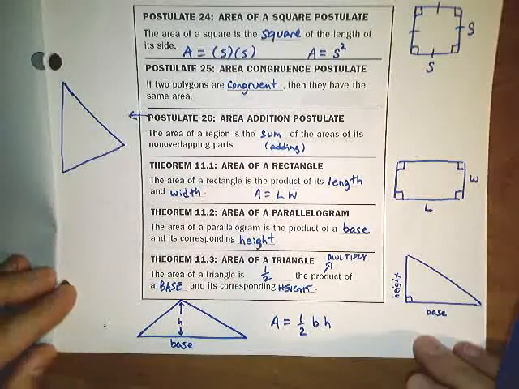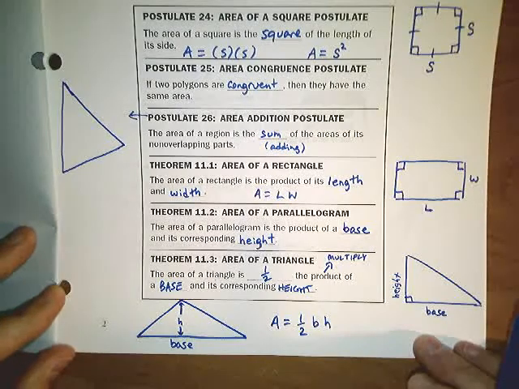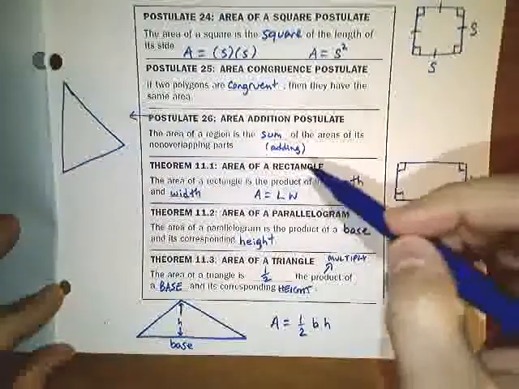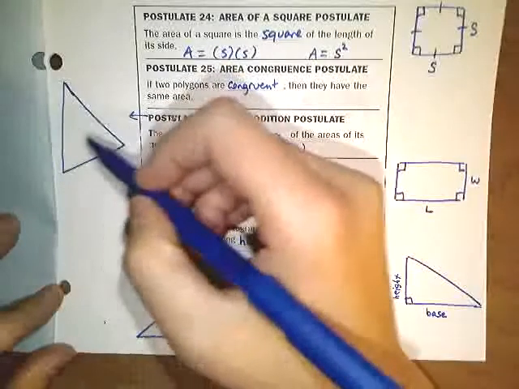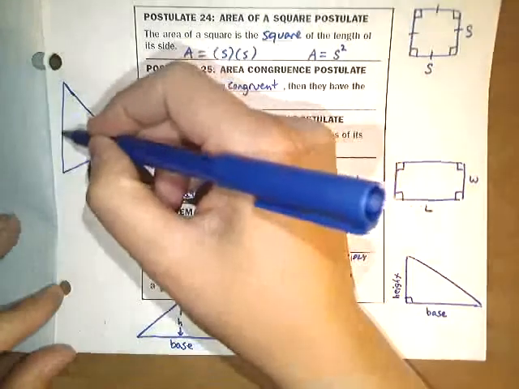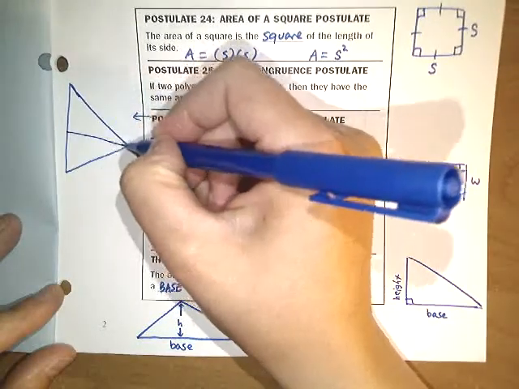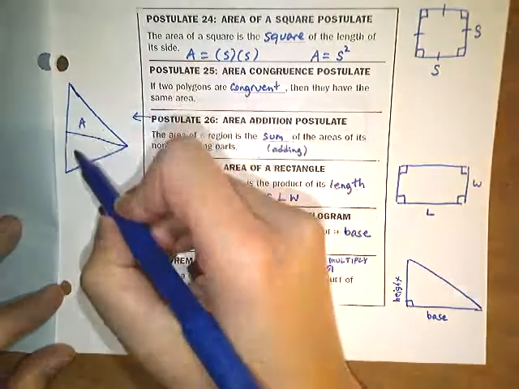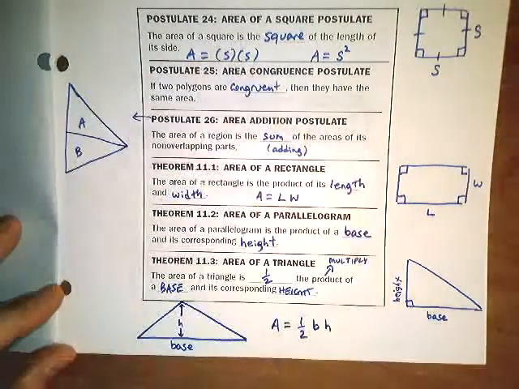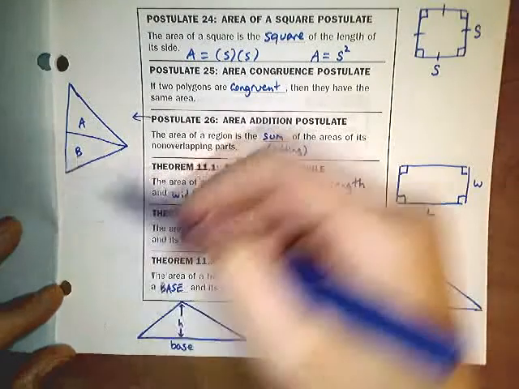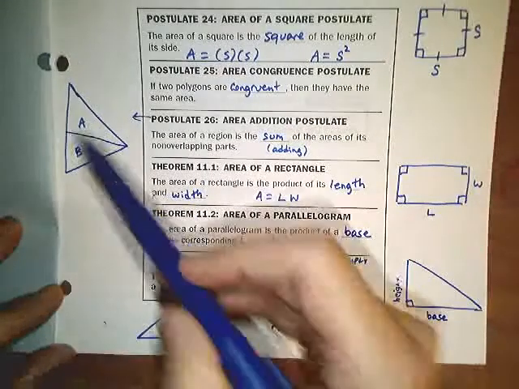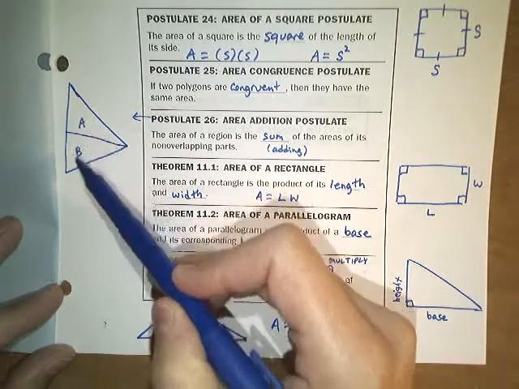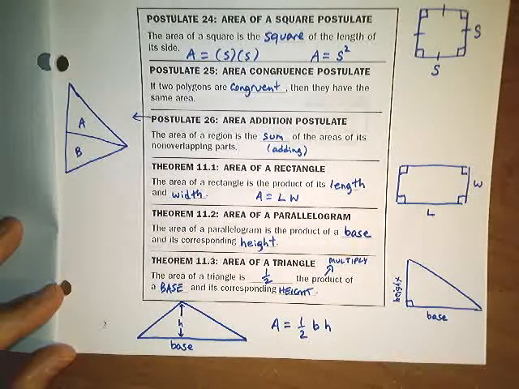Okay, so I'm just going to draw a triangle. That's my region. It says that if you have parts inside here, if you, for example, section it off into two pieces like that, where you have part A and part B inside the entire region, the area of the entire thing can be found by adding up the areas of the parts inside.